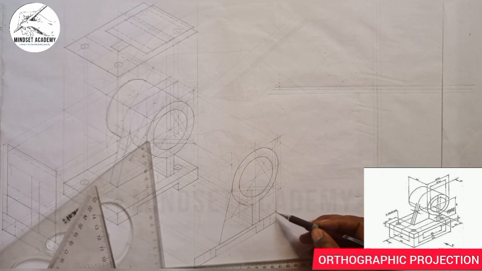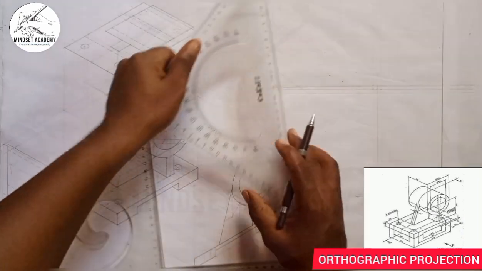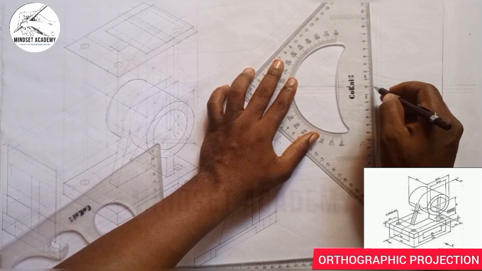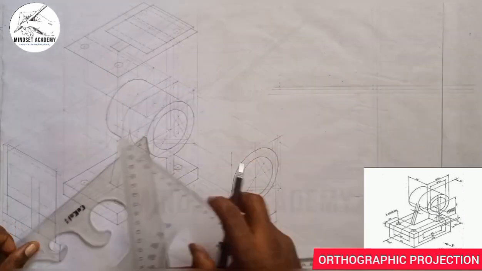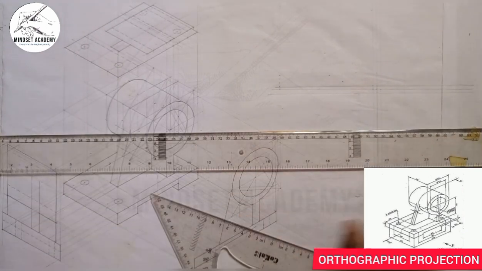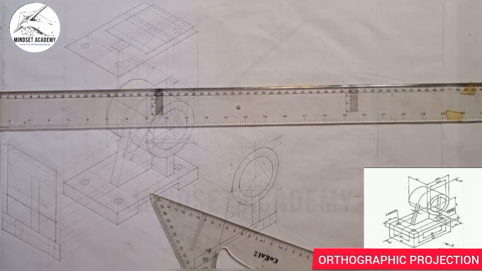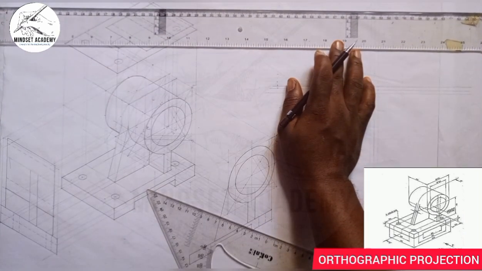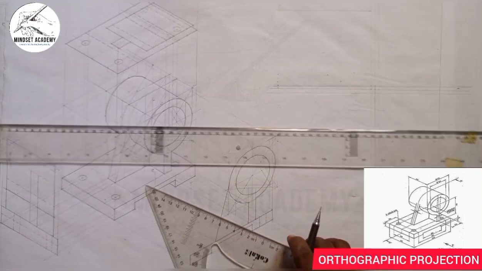From the diagram, we have from here to here is 15. From here to here is 60. Then what we have is 35. So 110. I'm going to measure it here from 0 to 110. Then I'll close it up. Let me close that up and see. And here also.